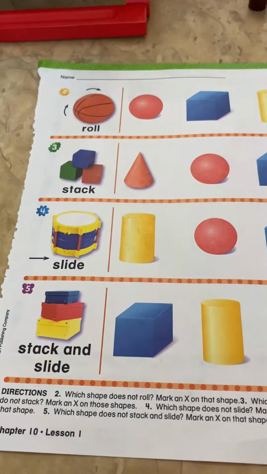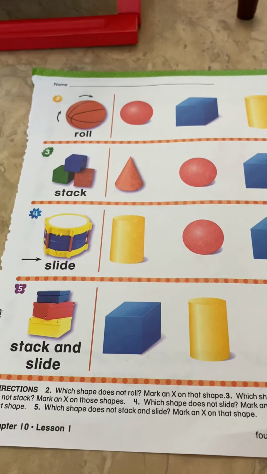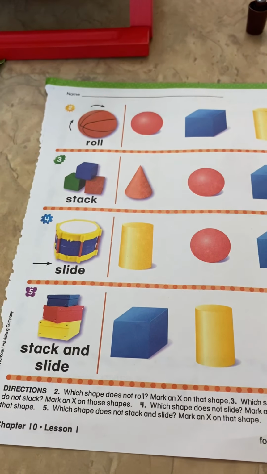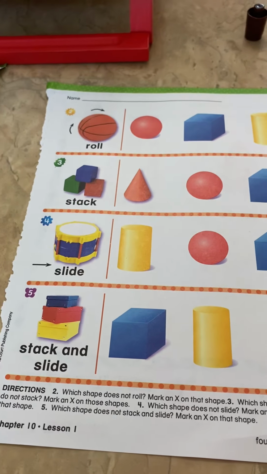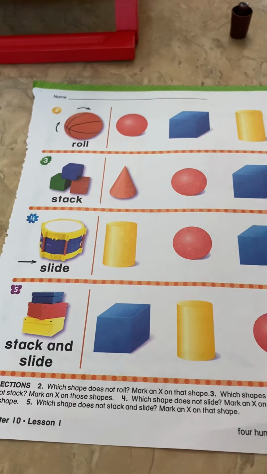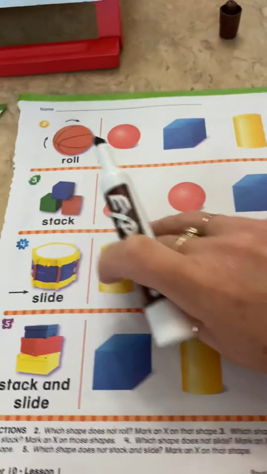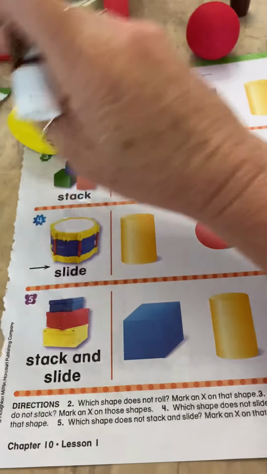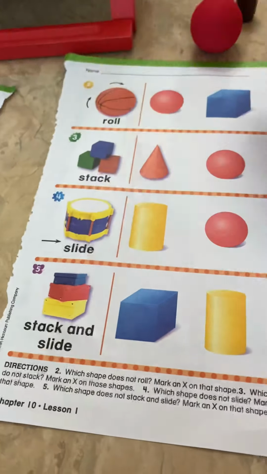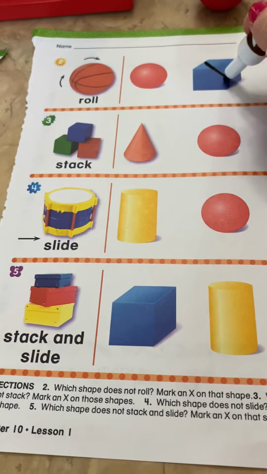Now, on the next page, it is showing you, it's saying rolls. Which shape does not roll for number 2? Mark an X on that shape. Which one does not roll? We know that a cylinder will roll. A sphere, sphere will roll. A cylinder can roll, but a cube cannot roll on its own. So you would put the X on the cube.